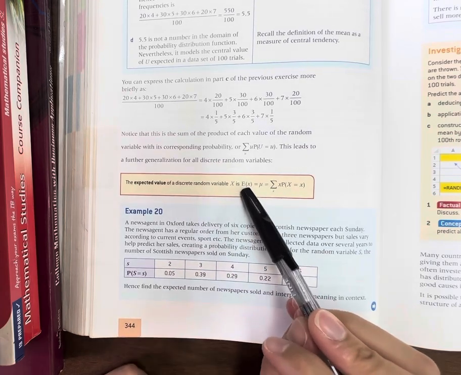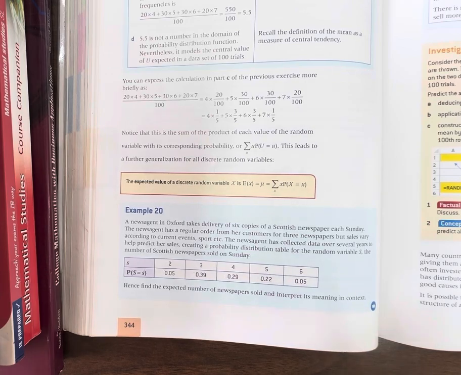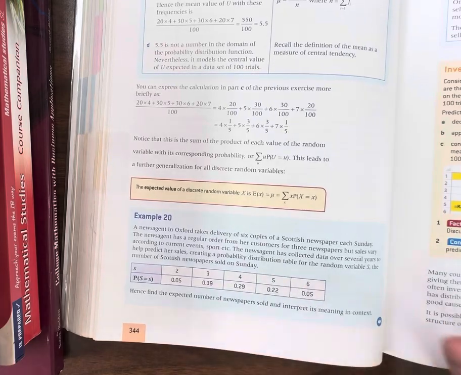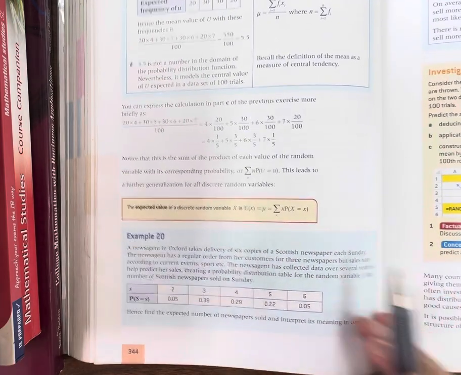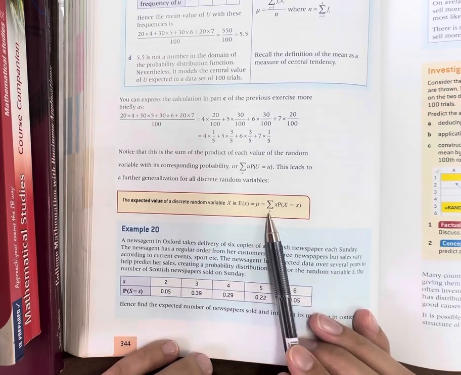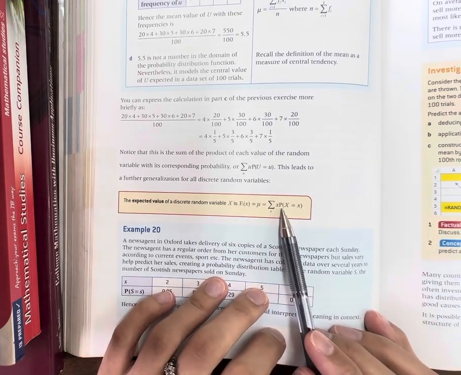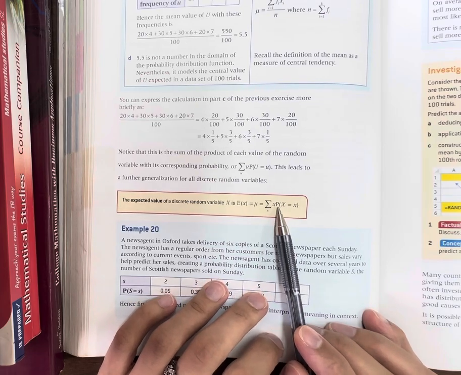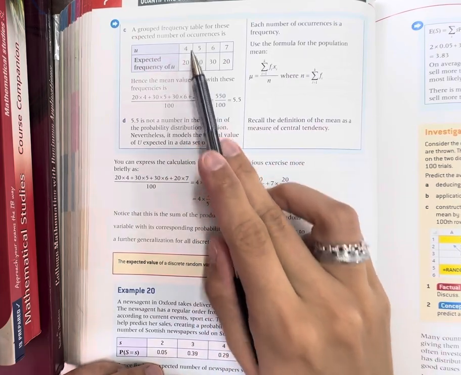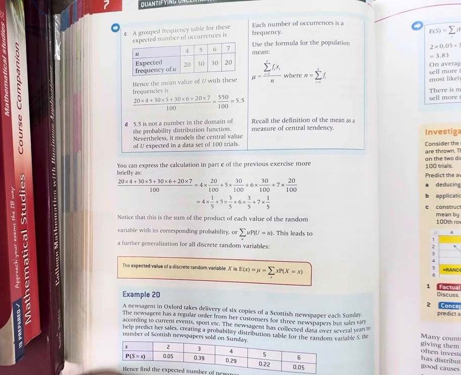The expected value E of x is equal to mu. This is our standard variable for average, and if you recall from the previous example, we got the average already. That is defined by the summation. This is the symbol for the summation of all of your x values multiplied by the probability of each one happening. And again, going back to this example, that's exactly what we did. We multiplied it by the chance that it will happen over a number of trials.